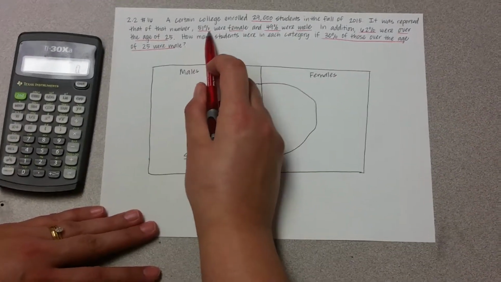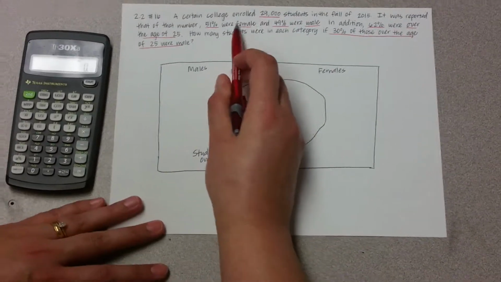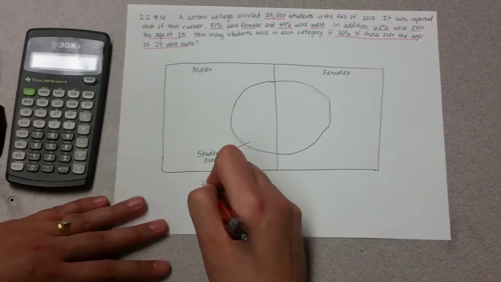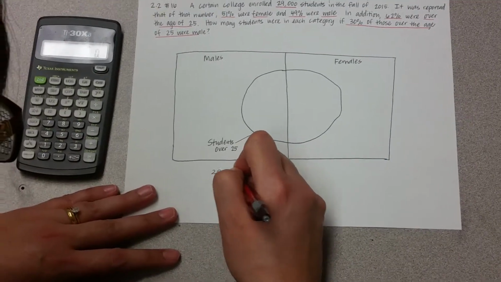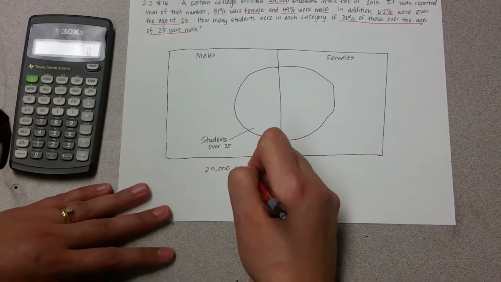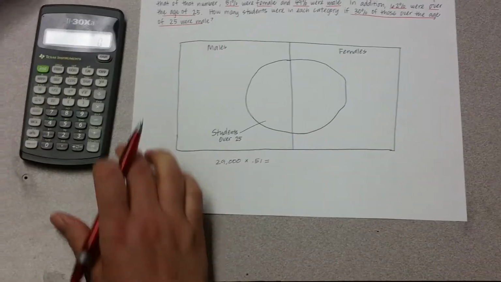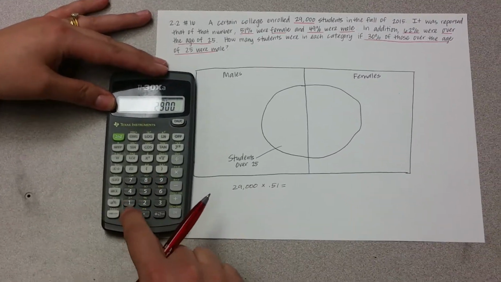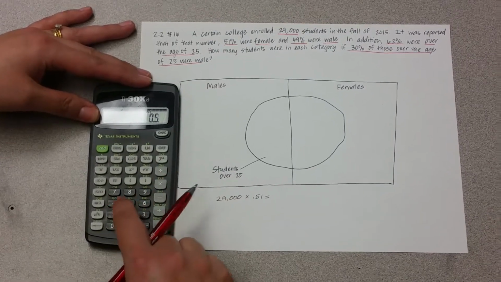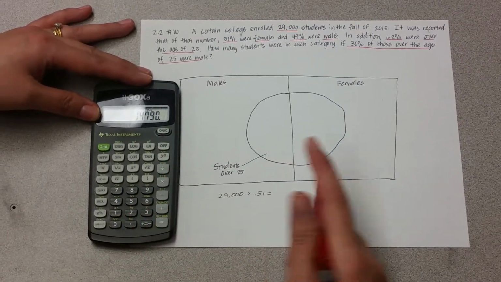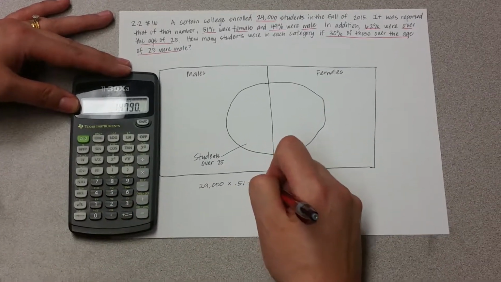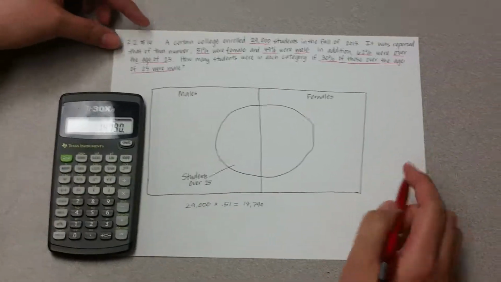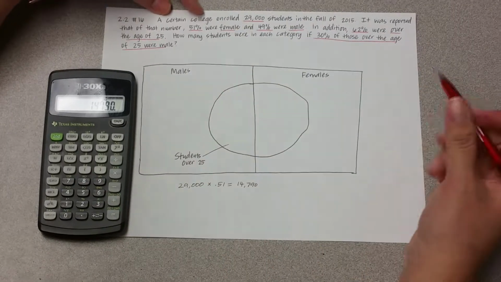I know that 51% were female, so I'm going to take 29,000 and multiply that by 0.51, because that's my 51%. So 29,000 times 0.51, and I get 14,790. So that tells me that's how many females there are.